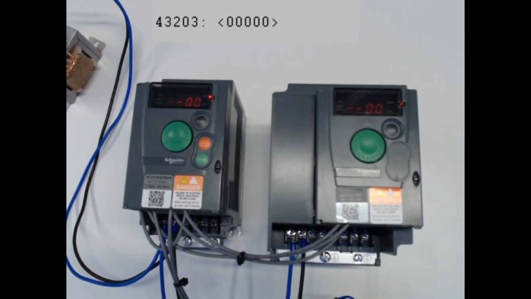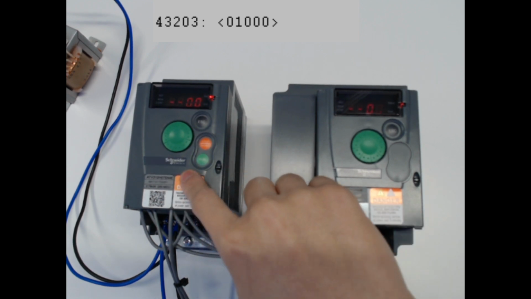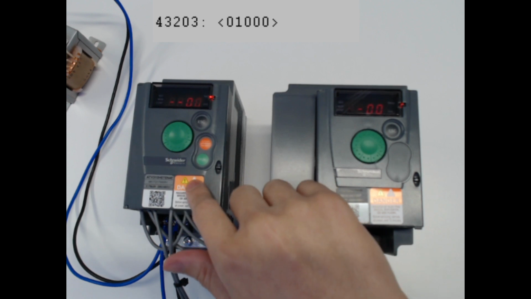Right. Okay. So what it does, I'm using the output of another inverter to act as a sensor. If I run the inverter at 100%, I'm getting a value of 1000 going into the analog input of the master inverter.